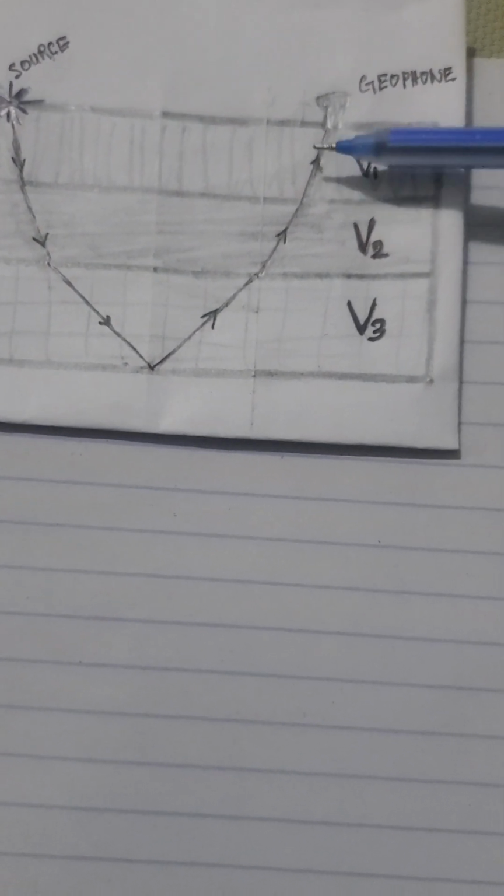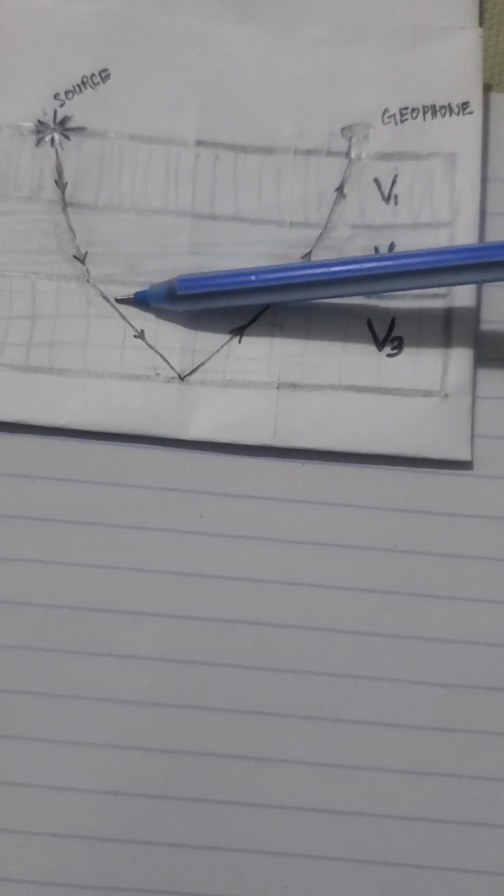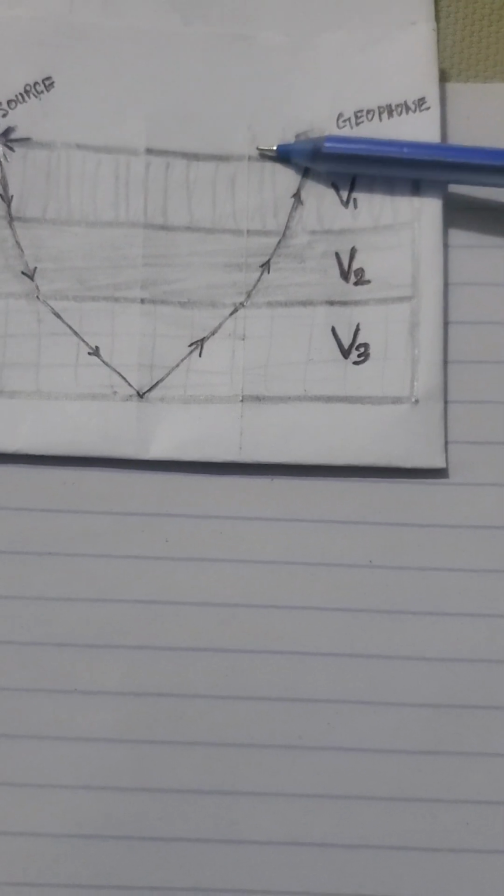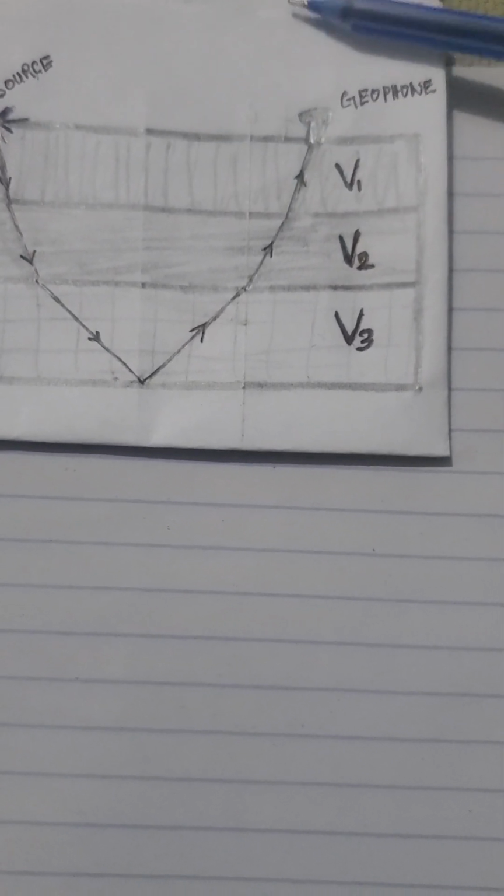Today, let's look at multiple interfaces where you have different layers. Look at this simple case where we have three layers. The seismic signal travels from the source, moving all the way through all three layers and gets reflected back to the geophone. When you draw the graph of time against the distance from the source, which is commonly known as t against x.